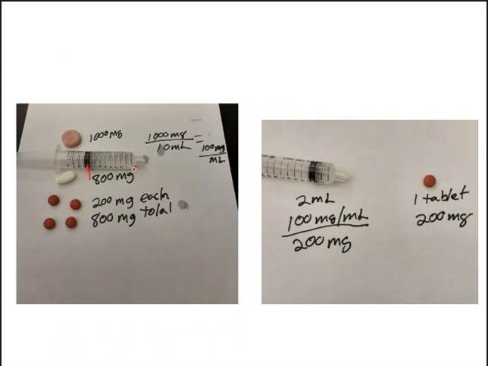So 8 milliliters of 100 milligrams per milliliter is going to be equivalent to 800 milligrams. So these two are equivalent. We've got 800 milligrams in the syringe, and we've got an 800 milligram tablet.